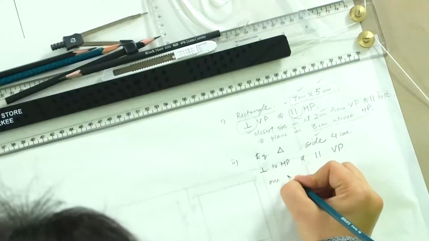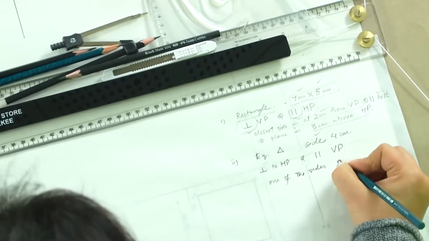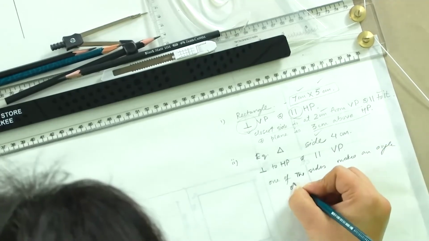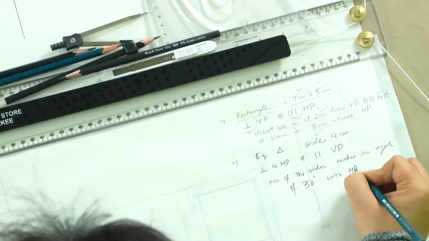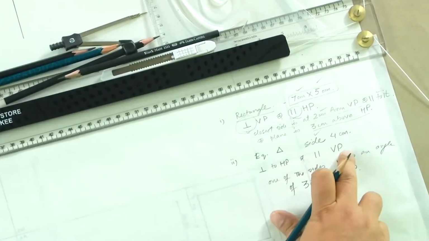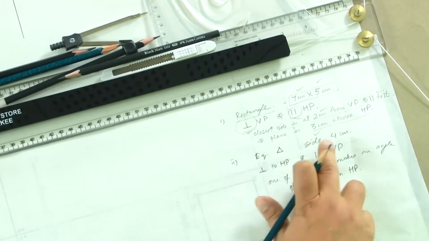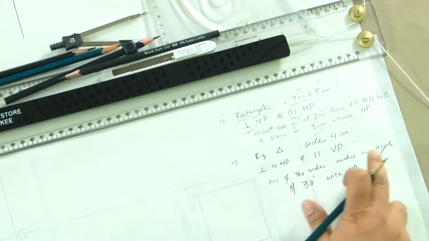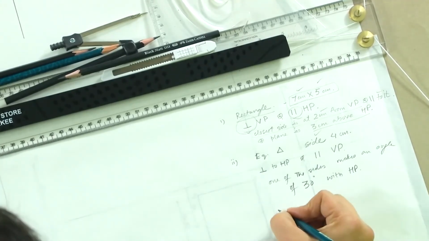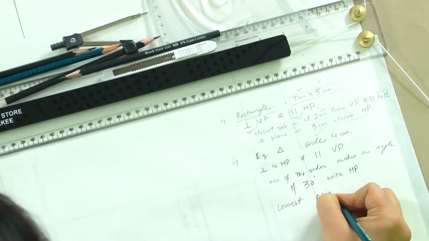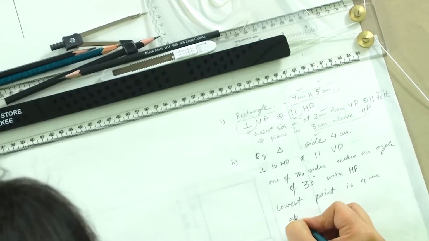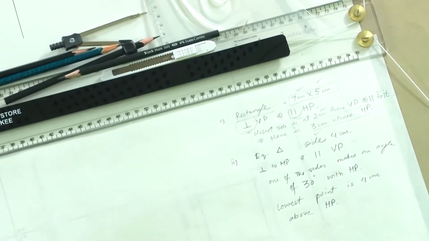Now, let us say that it is placed in such a manner, the plane is perpendicular to HP and parallel to VP, but one of the sides of this plane makes an angle of 30 degrees with HP. So, it is not the plane, but the side of the plane that is making an angle of 30 degrees with HP. So, we have it perpendicular to HP and parallel to VP. It has its side 4 centimeters and one of its sides makes an angle of 30 degrees with HP, and the lowest point is 4 centimeters above HP. We would need to know the reference of this.